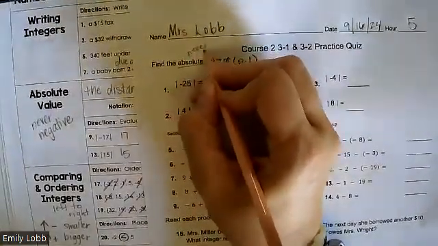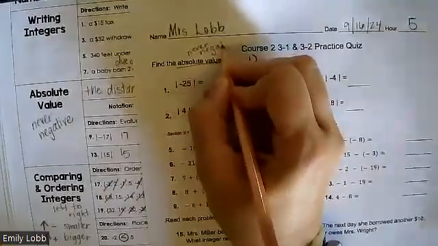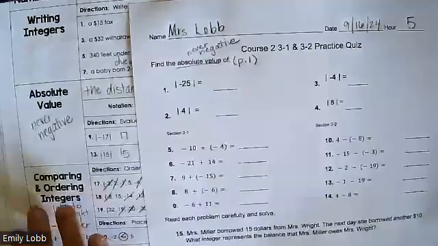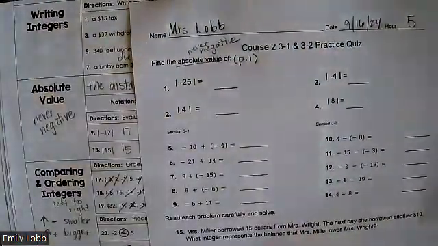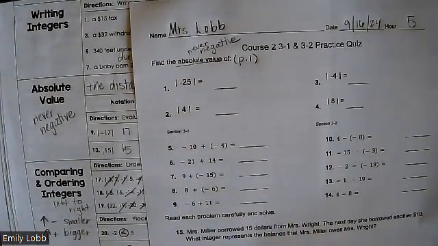Never negative. Because not only can you use your notes on the quiz, but you can use this practice quiz on the quiz. Is that fair? Hopefully. Yep.